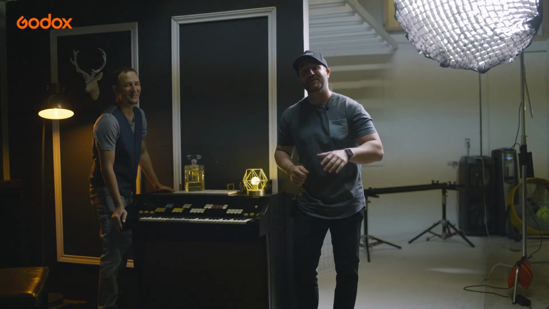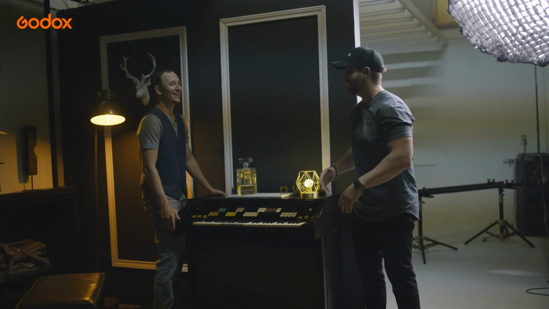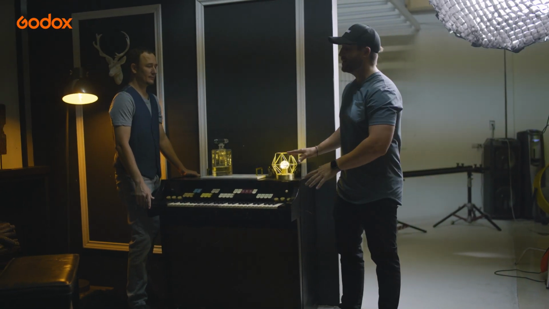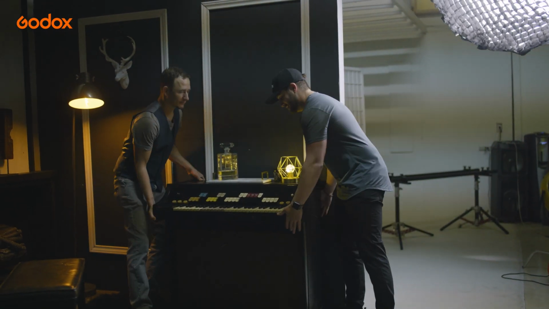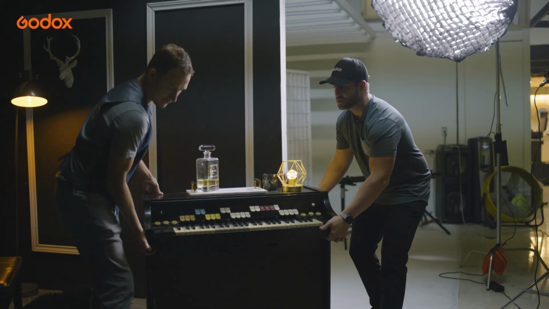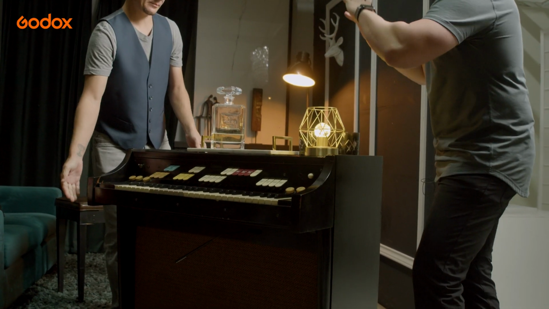So always make sure that your talent is in good shape so he can help you move your furniture to really make the scene come to life. So we have Cody here. He's going to help us move this super heavy piano, and we'll see how it goes. The reason we're moving this is really to give ourselves more depth of field in our shot, and just to make the overall environment seem a lot bigger.